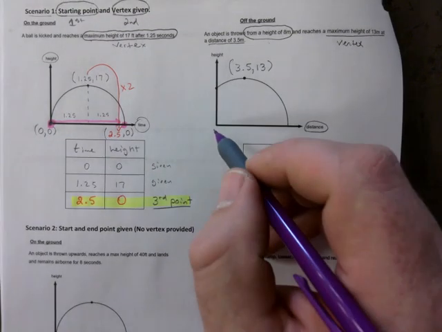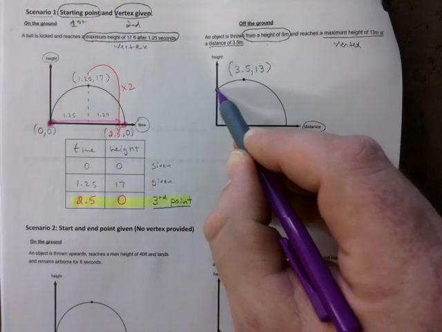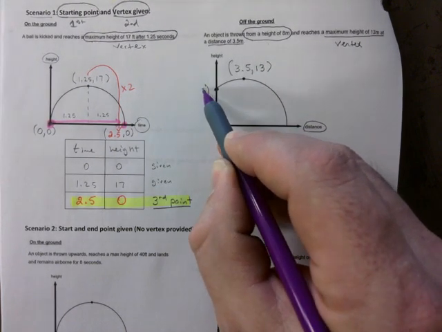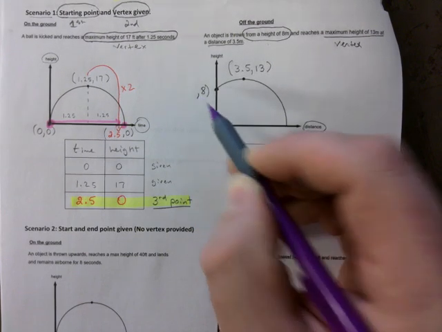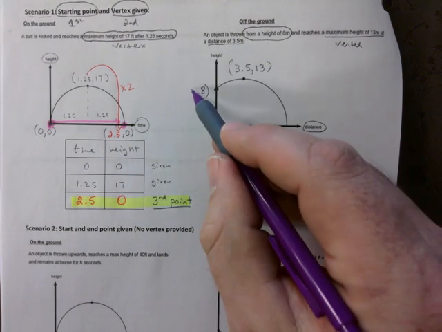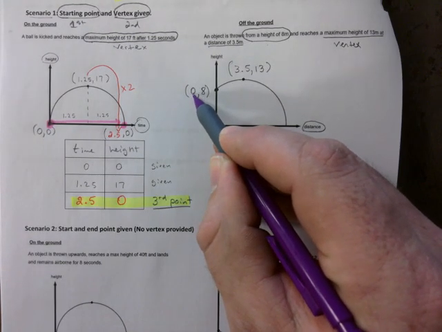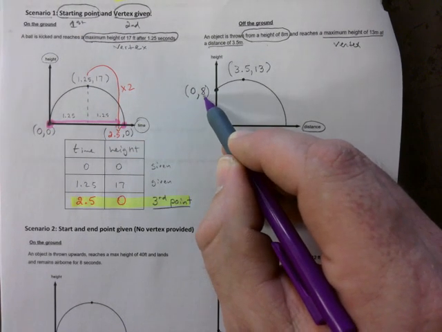And we do not start on the ground. We start off the ground. We start here. And what height do we have there? We're told it's a height of 8 meters. And what's the distance at that point? 0, right? It hasn't traveled horizontally yet. When it's just about to be thrown, you start at a distance of 0 and a height of 8.